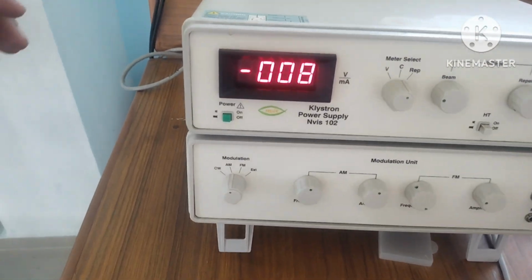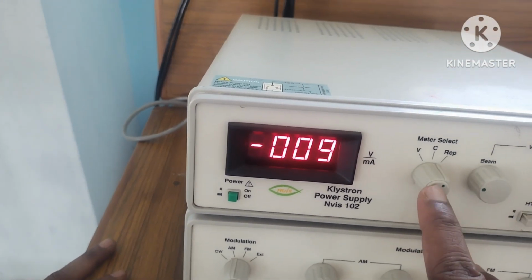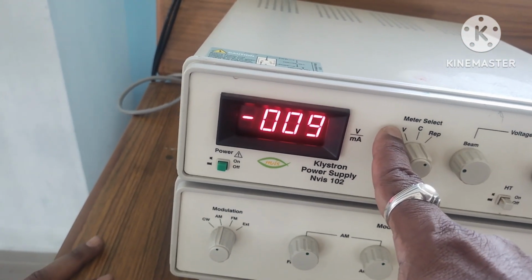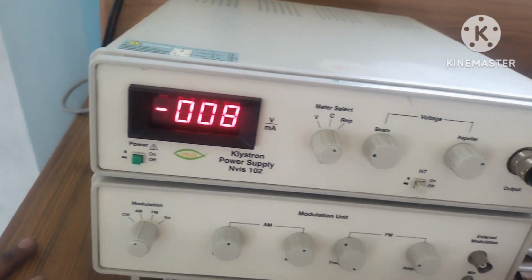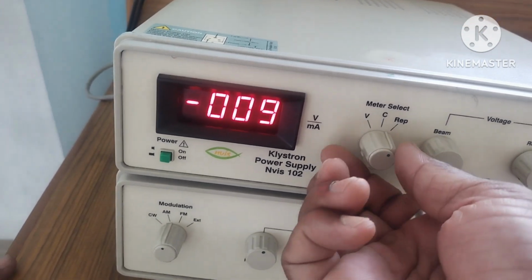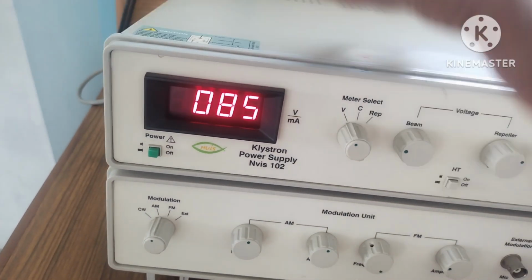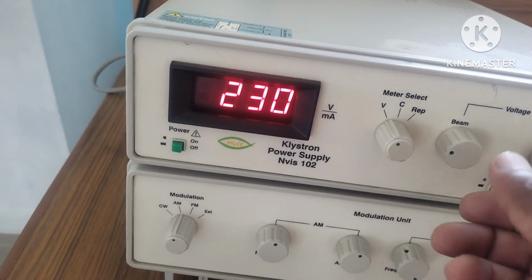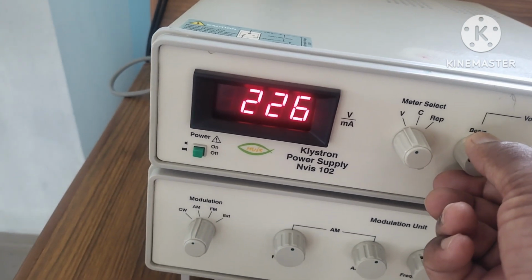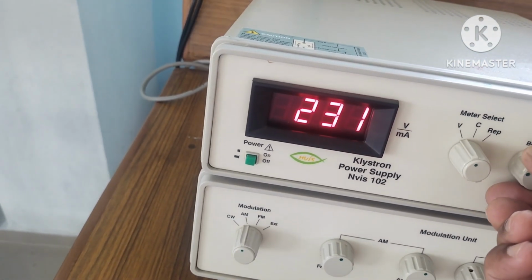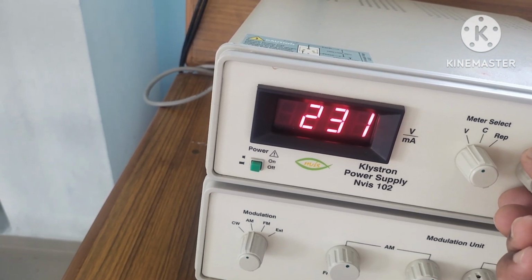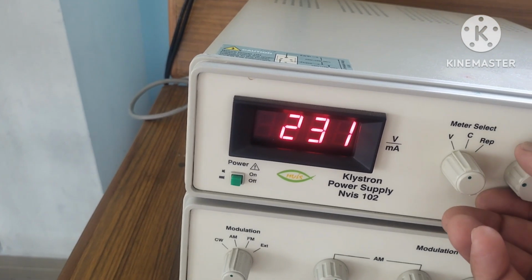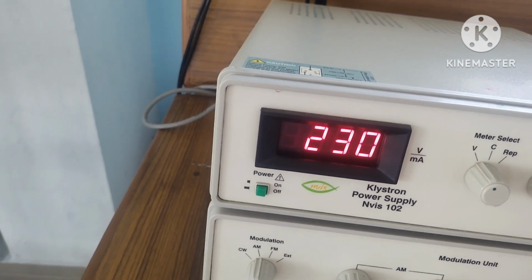If you observe, this klystron power supply has a meter select. It has three positions: V, C, and R. V represents the beam voltage, C the beam current, and R the repeller voltage. Initially this is kept at the voltage level, and HT is to be on. By keeping it at voltage level, you adjust the beam voltage to get 230 volts in the meter. So adjust this to 230 volts.